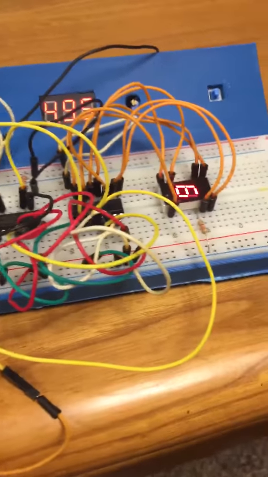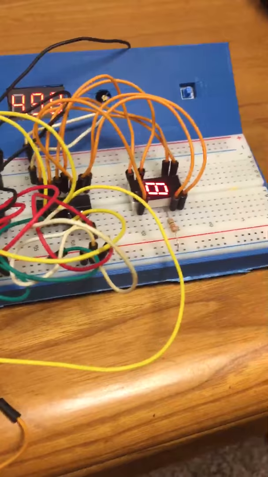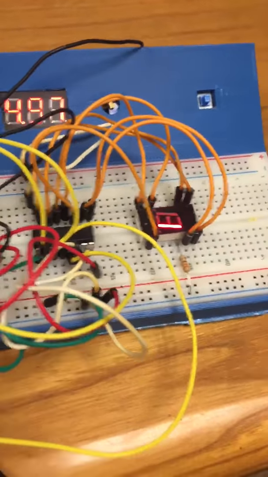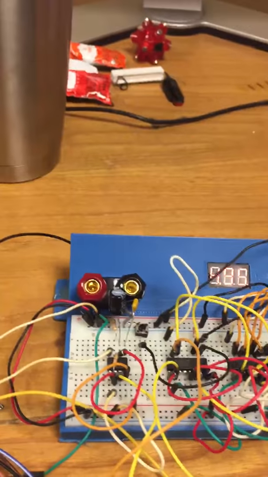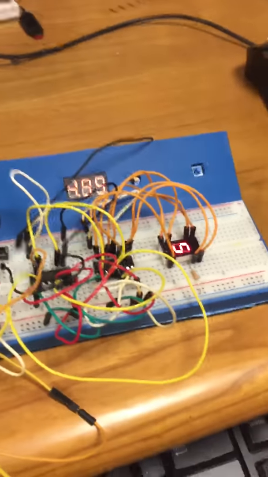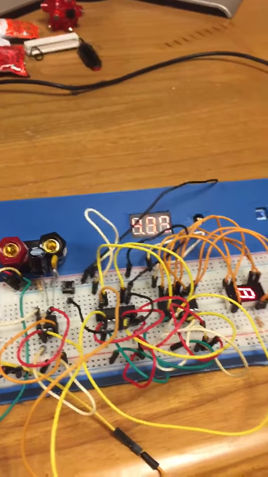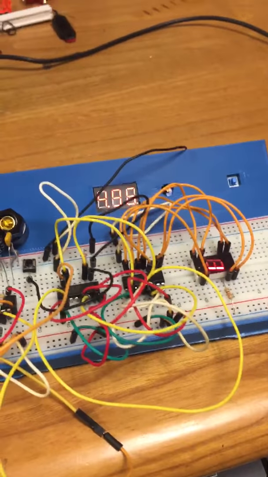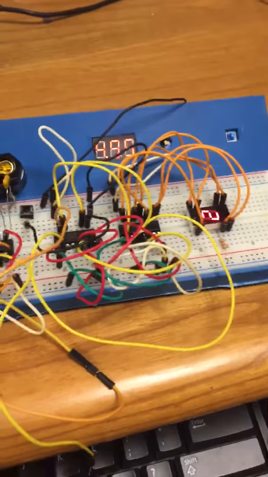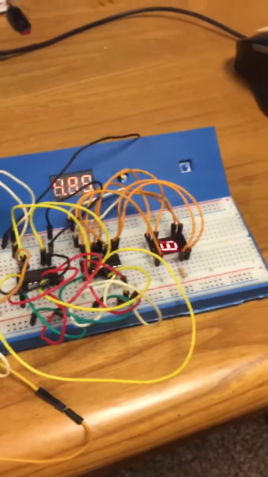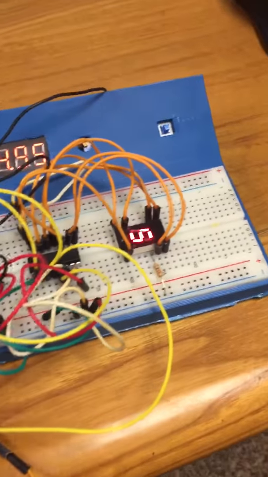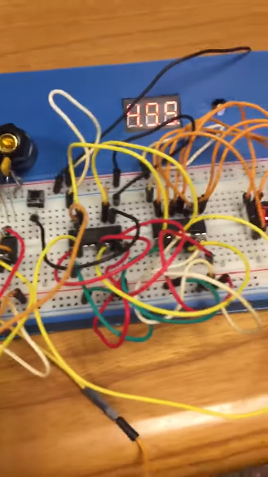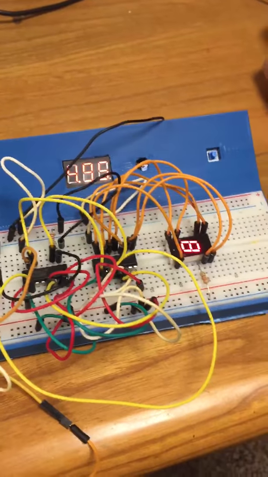I'm not sure that there's any other variation for the first part. It counts up, it goes down. If I increase the frequency, it'll go faster. If I go to 10, it starts to go a lot faster, which is pretty cool to see how that works with the frequency generator driving the timing of the whole circuit.